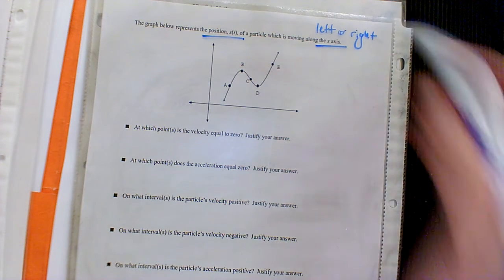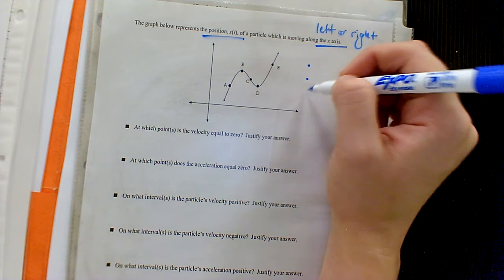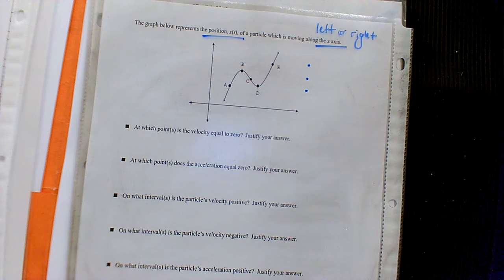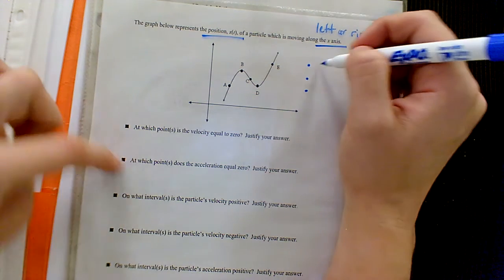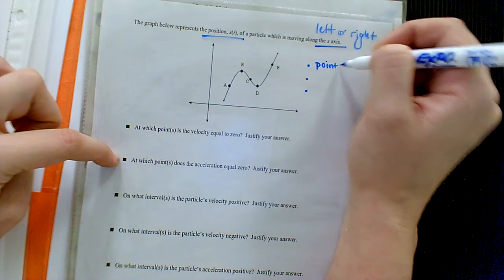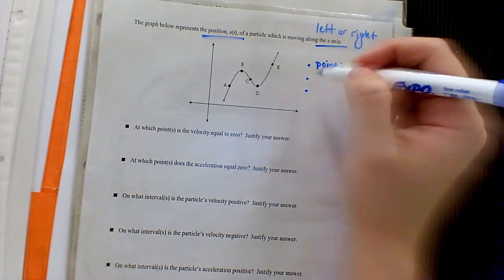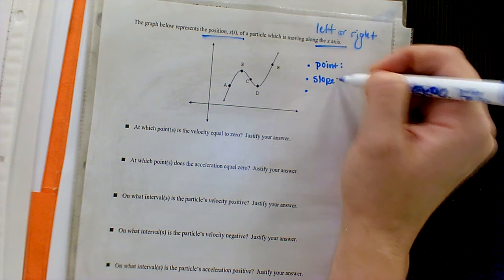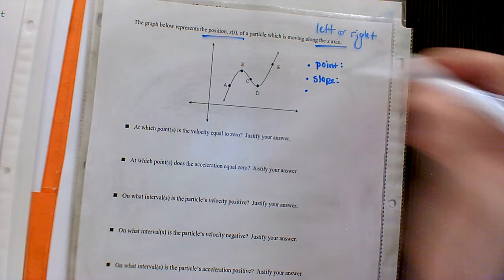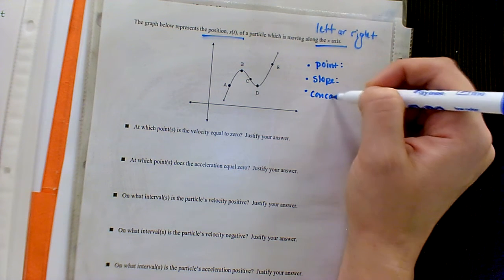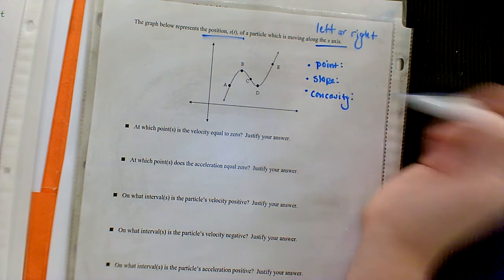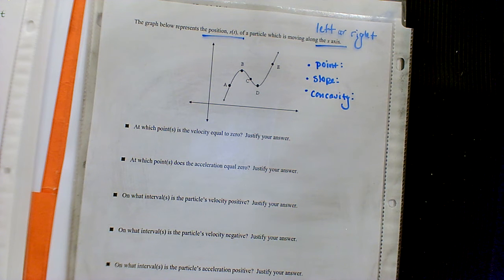And I don't think it would be a terrible idea for us to jot down what the different properties of this graph represent. So if I look at a particular point on this graph, what does it represent? If I want to look at the slope of the graph, what does it represent? And then if I want to look at the concavity of this graph, what does it represent? Can we identify those three different characteristics, what they might mean in terms of this particle motion?